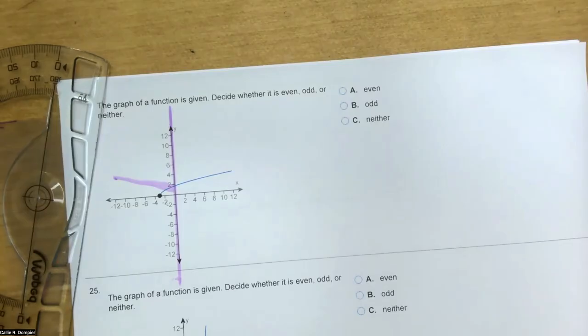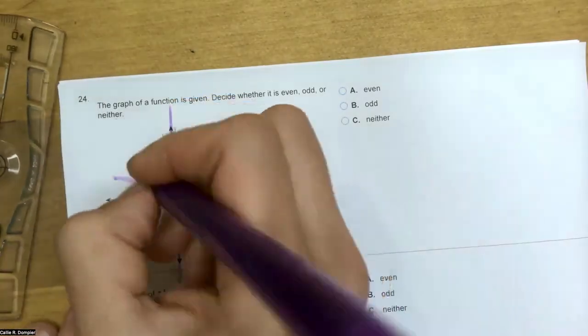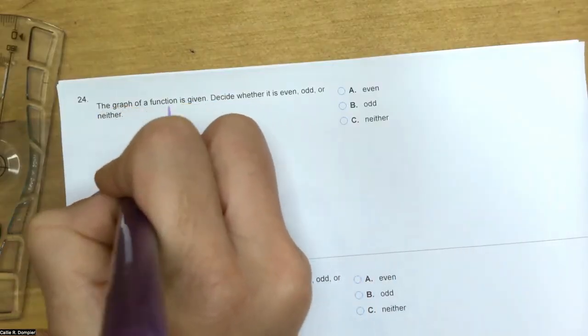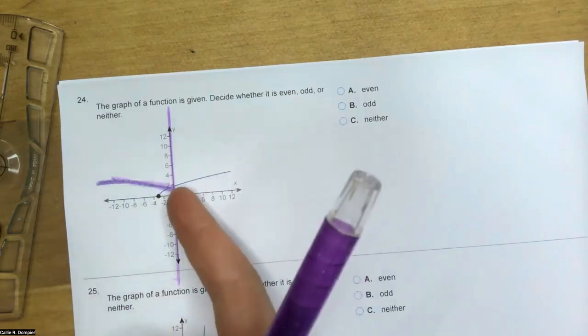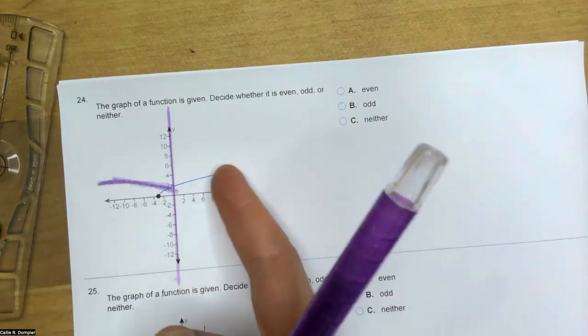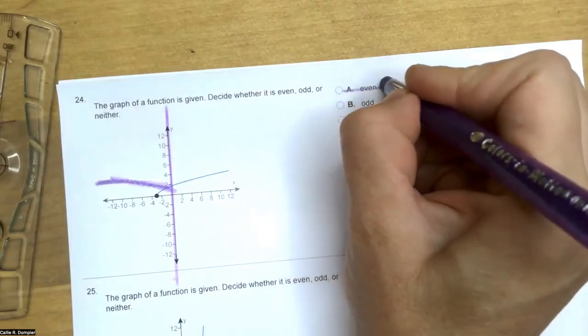Right? So a matching graph, an even function, would need to go like this across the y-axis because a function is even when you can reflect it across the y-axis. Okay? Is that even? It is not. All right.